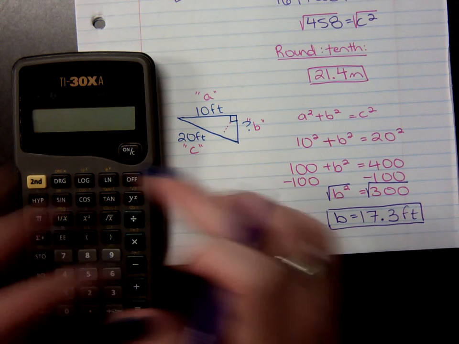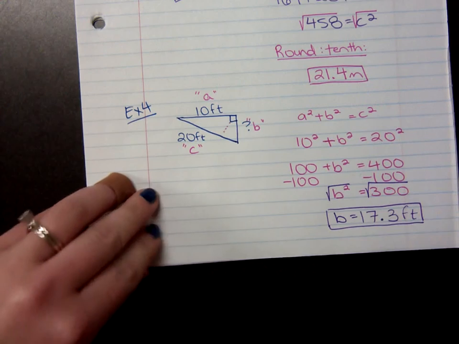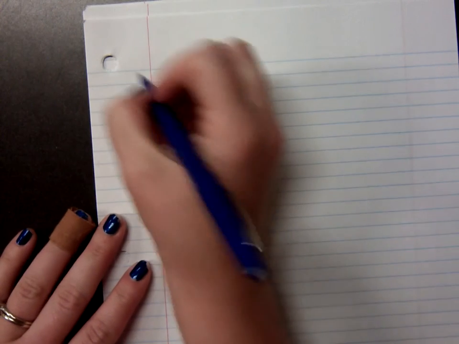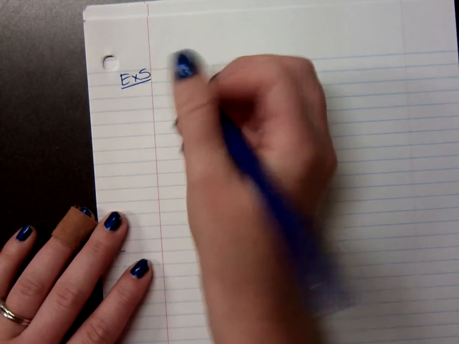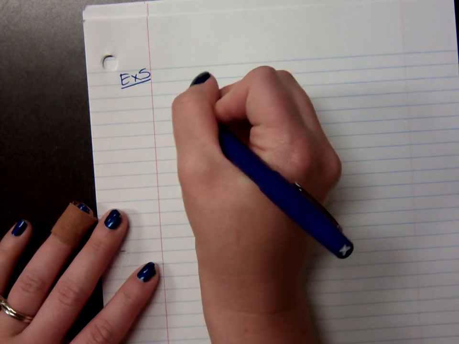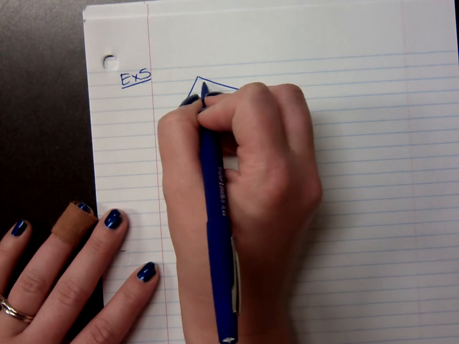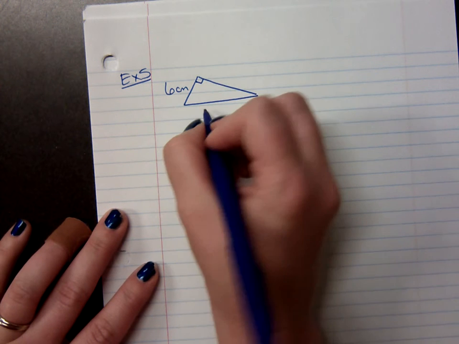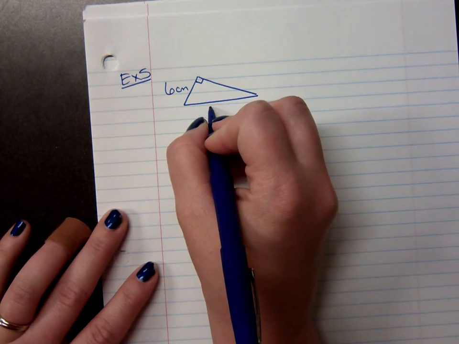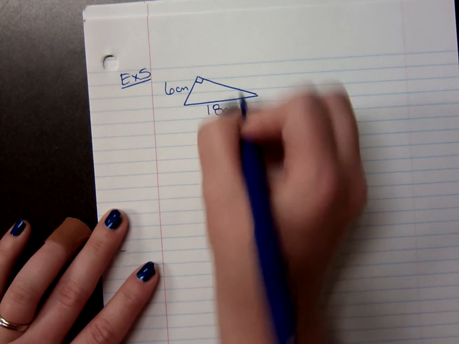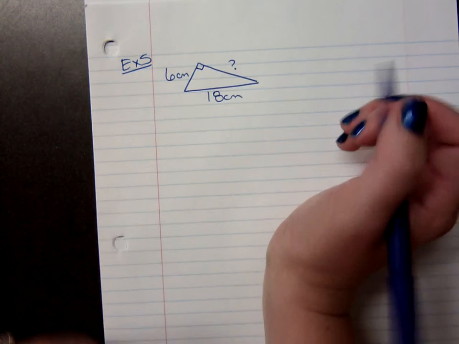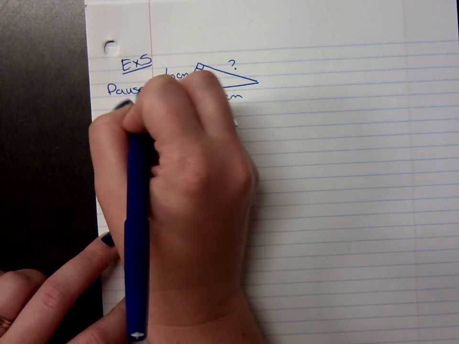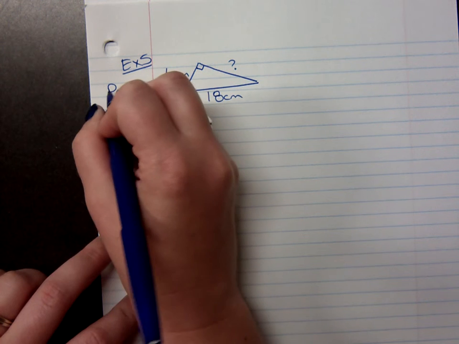Alright, I'll give you one to try. This will be example 5. And we should be good for this section. Example 5. Let's draw it again. There's my right angle. Say this side is 6 centimeters and this side is 18 centimeters, and we don't know that side. Go ahead and pause the video and try to find that missing side.